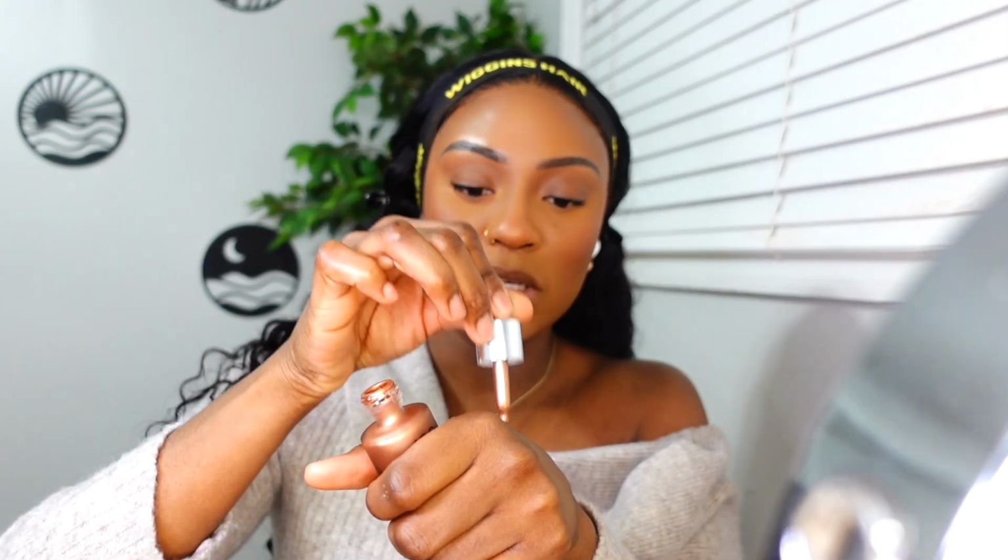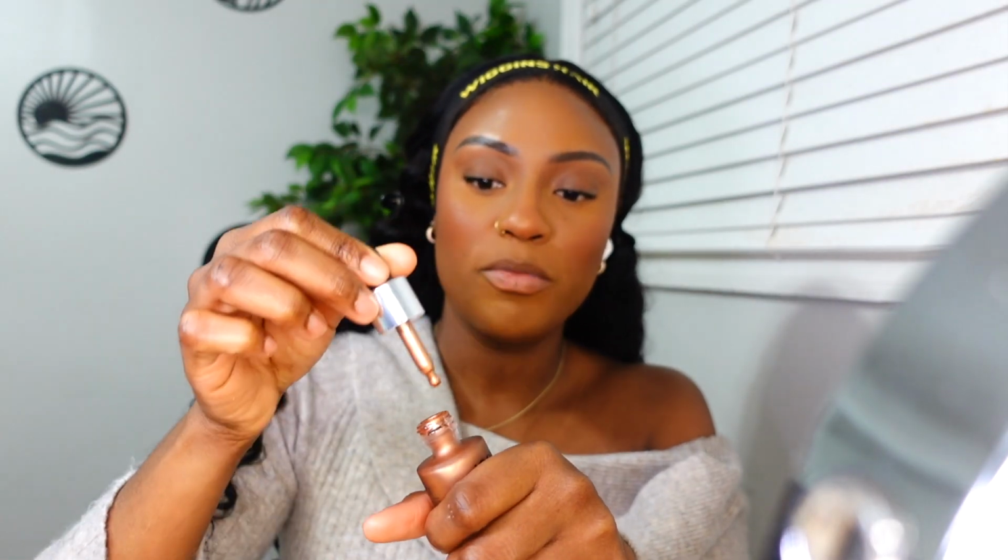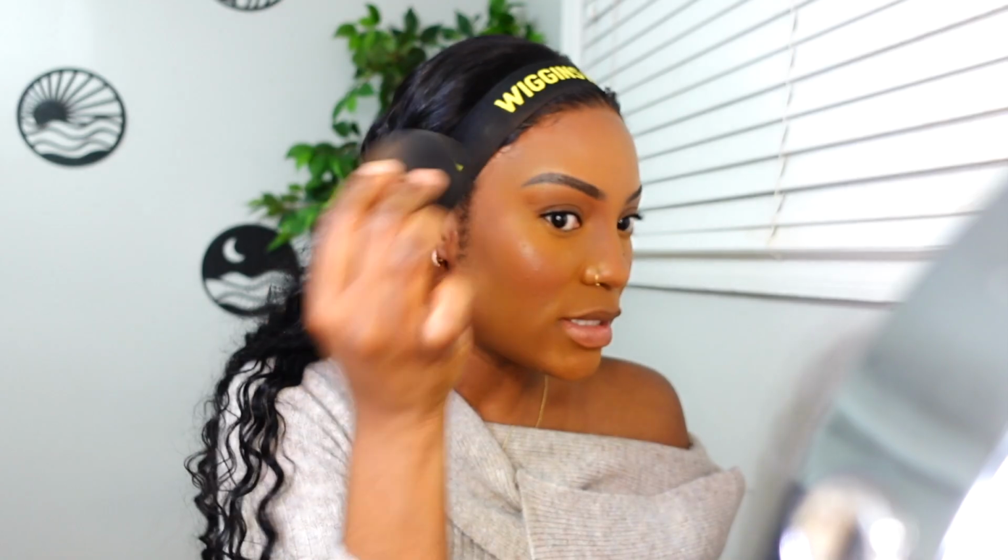What I like to do is just put a little bit at the back of my hand. If you hear a humming noise, just ignore it. And then I'm going to spread that at the back of my hand just like this with my sponge, just to make sure it's evenly spread out on my sponge. And I'm going to put that on the high point of my cheekbones just to give me a little bit of a glow.